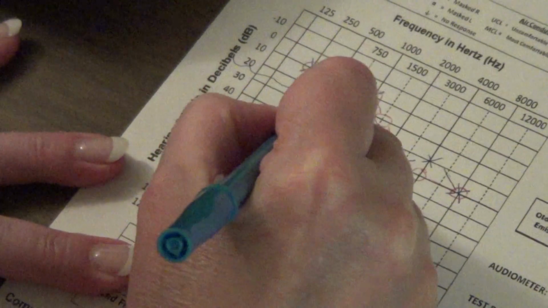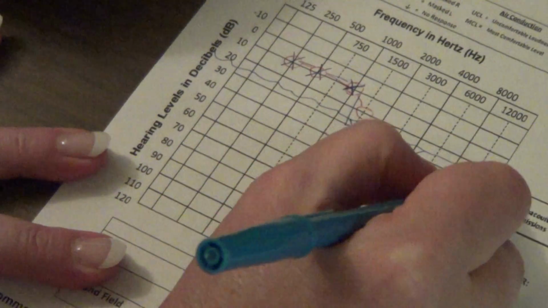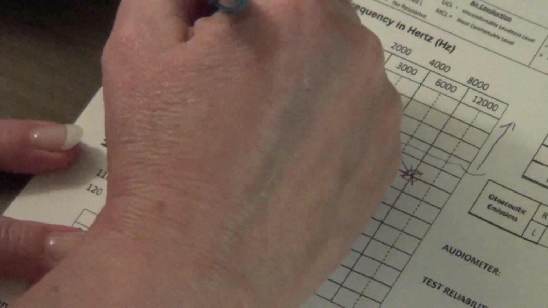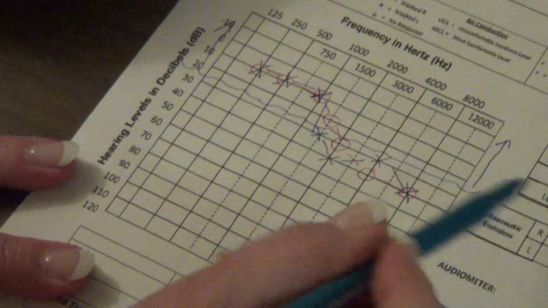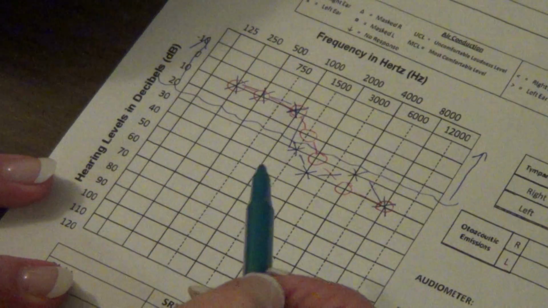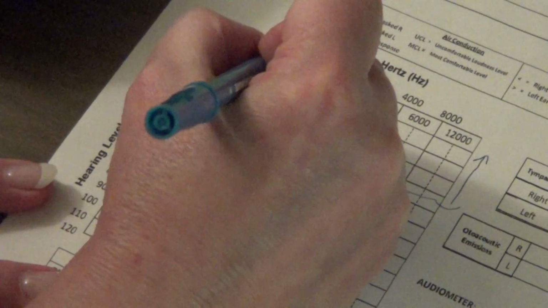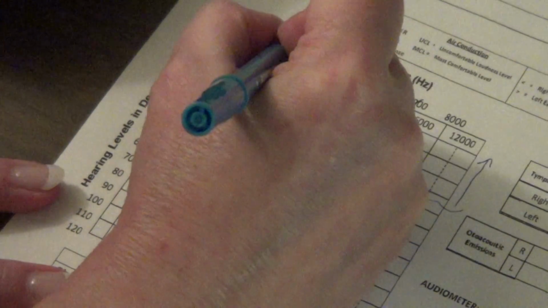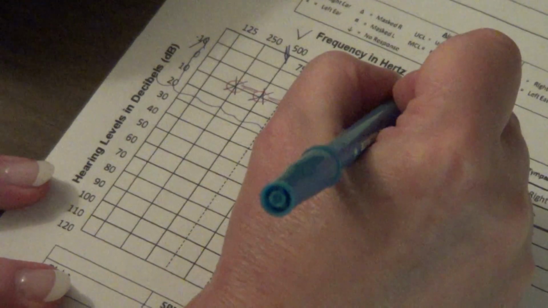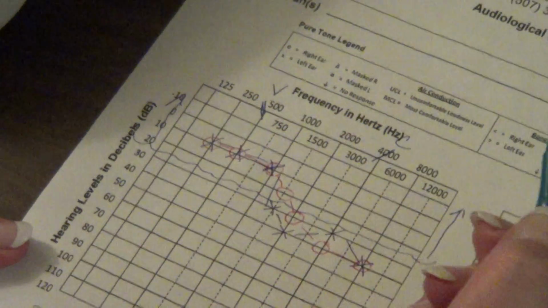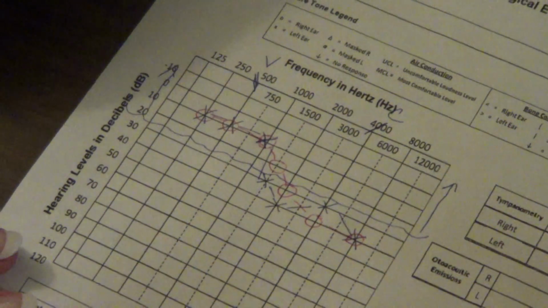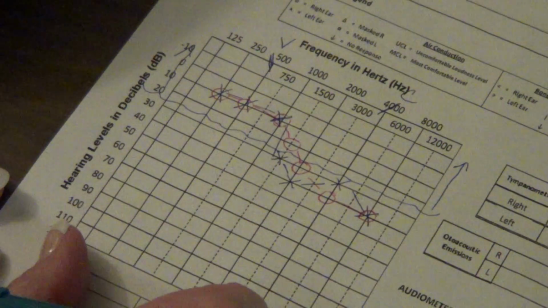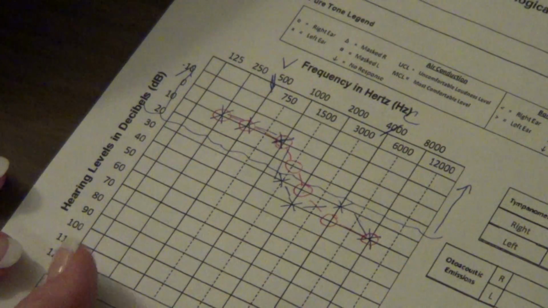So before counseling a patient, it's nice to have this already filled out, a line drawn from 25 decibels up toward the 0 mark. Also to have the primary speech frequencies filled out with vowels concentrated more in the low frequencies and consonants in the high frequencies. So when you get ready to explain this to the patient, it's already laid out for them.